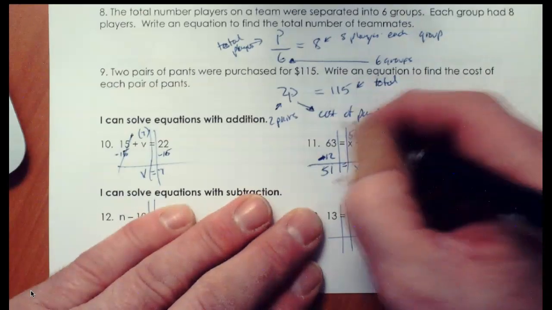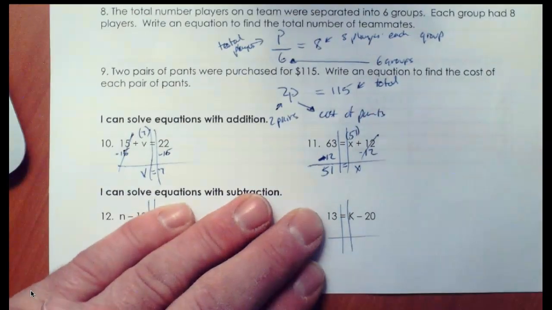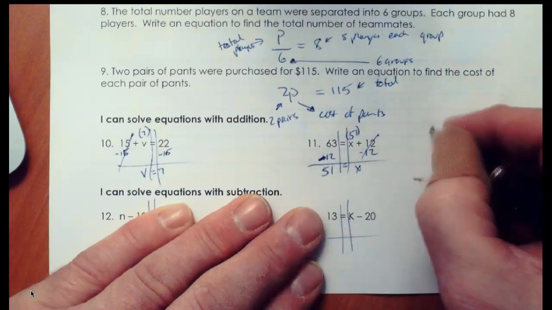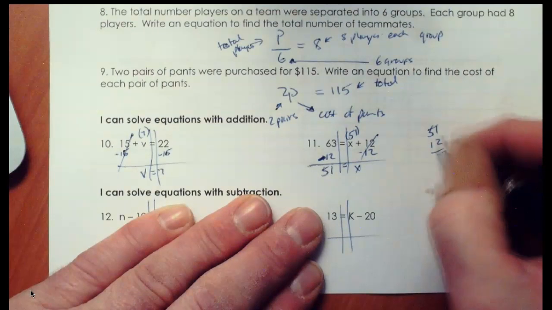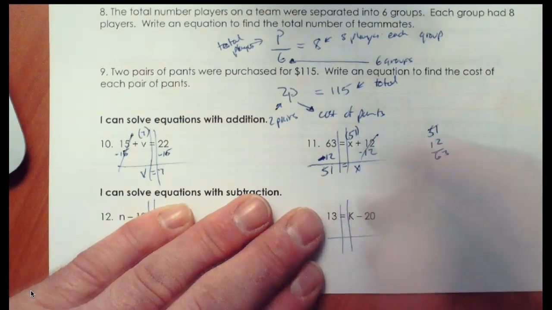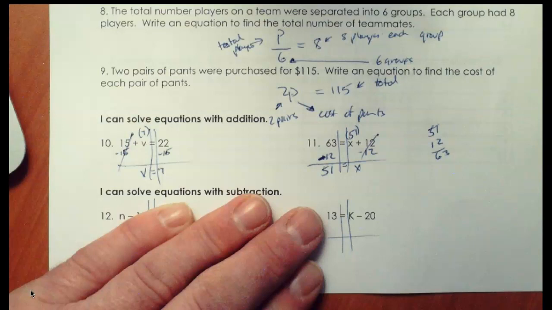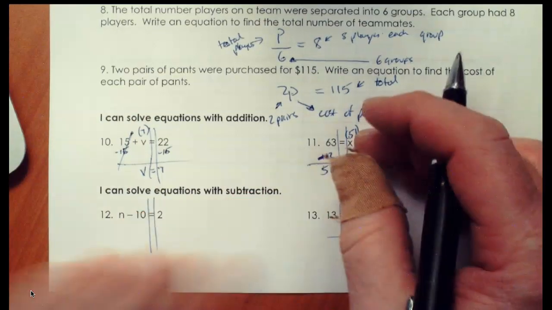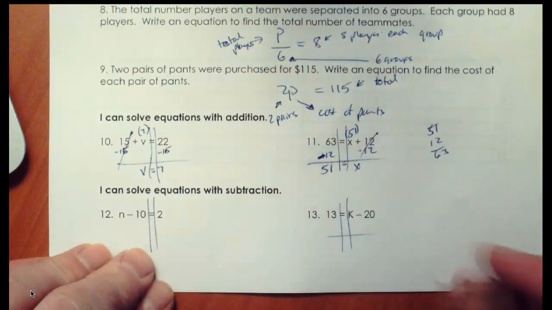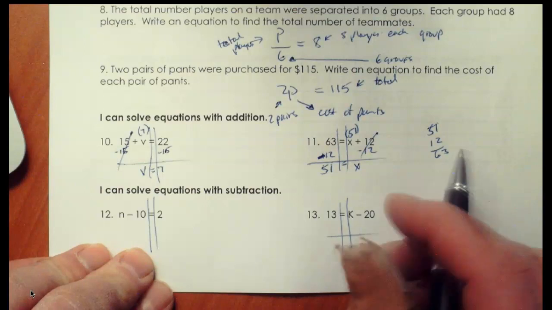Again, you could just pop it in there. 51 plus 12 would be 63 if you think about it. 51 and 12. Here's your 3 and here's your 6. You'll notice how I'm always putting them in. Whenever I substitute a variable in, I substitute it in parentheses. I think if you start that habit, it'll make your life much easier as you move on through pre-algebra and algebra.